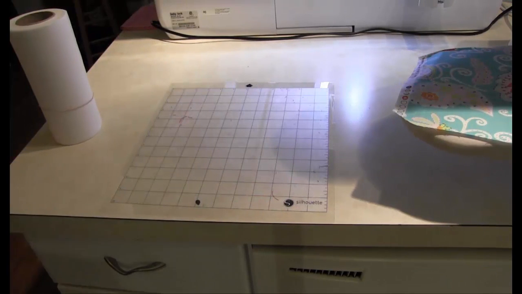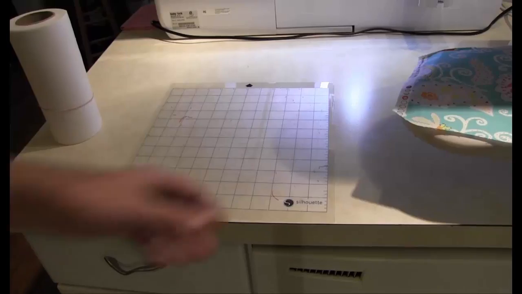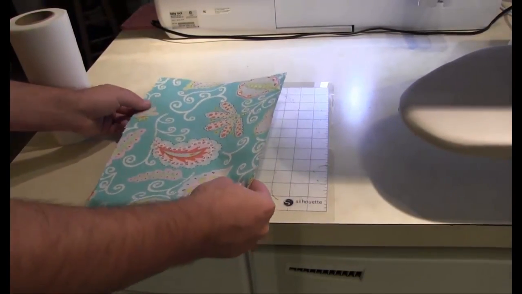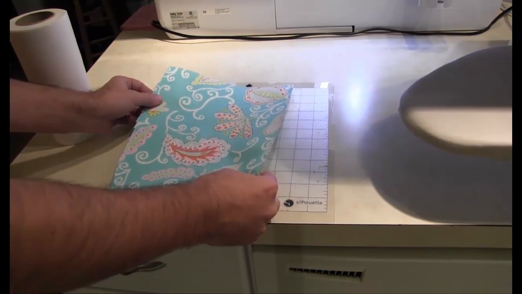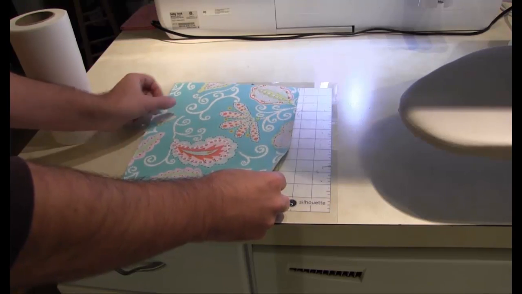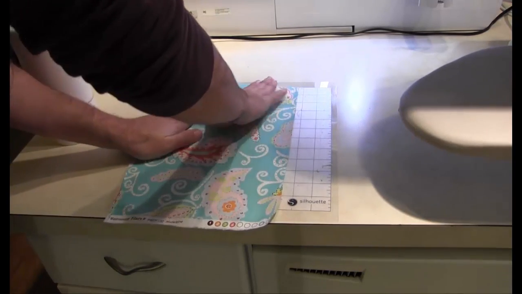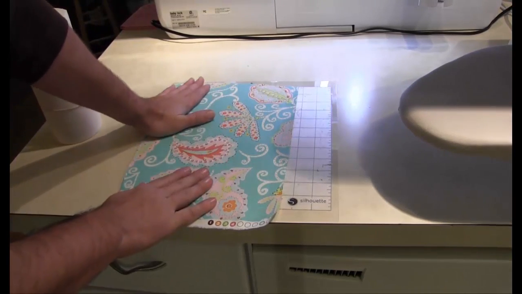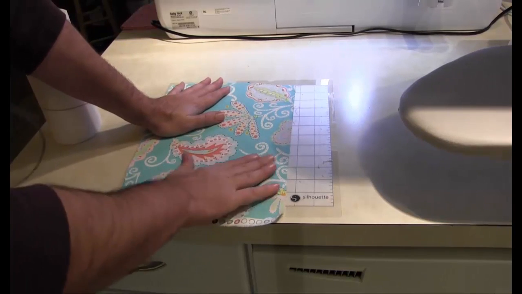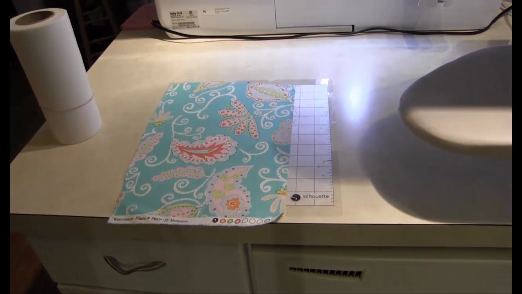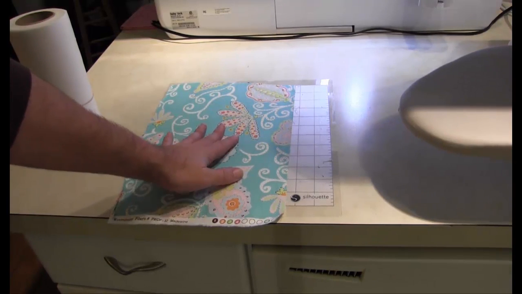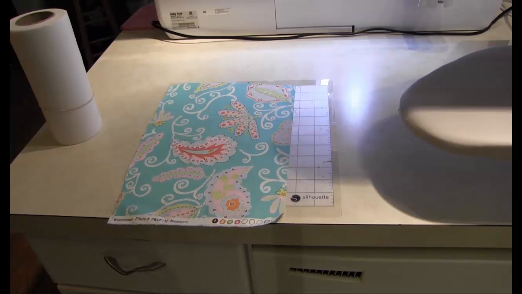So I'm going to peel that off and put it aside, and I'm just going to line up my fabric with the lines on, well, basically I just need it to be over the lines on the cutting mat, and then I'm just going to press it down to allow the tackiness to hold on to my piece, just like that. Okay? The next step is to load this piece into the cutter itself.